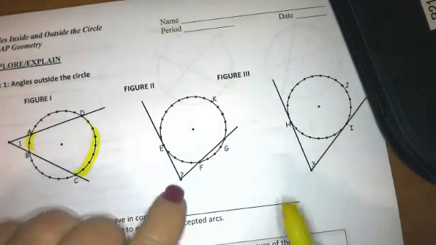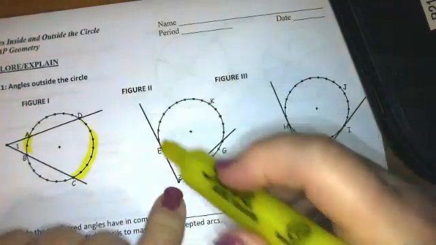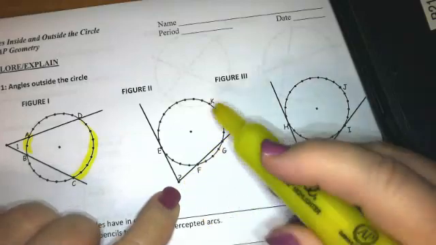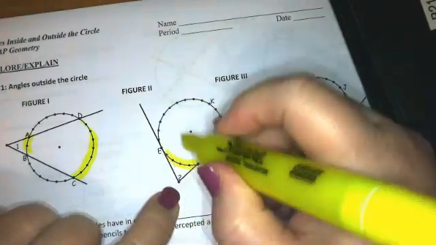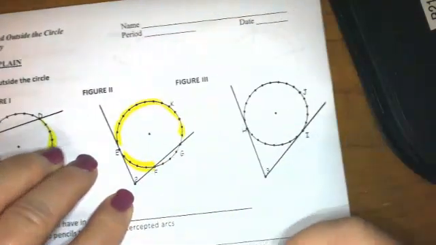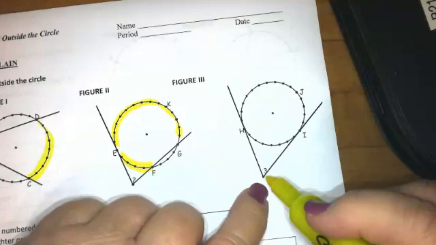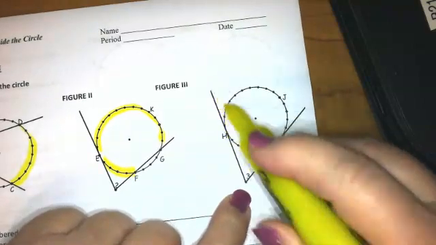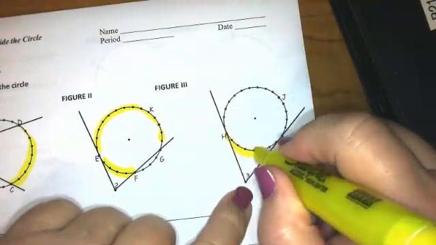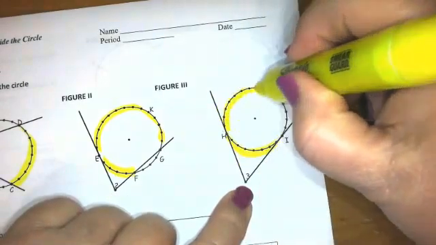Over here in figure 2, we have a tangent line that touches the circle once. We have a secant line that touches the circle twice. And again, you'll notice we have a big arc and a little arc. And the last one, we could have two tangent lines that intersect the circle. And notice we have a little arc and a big arc.